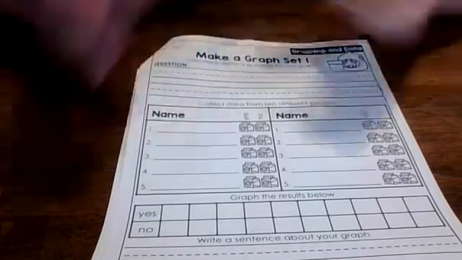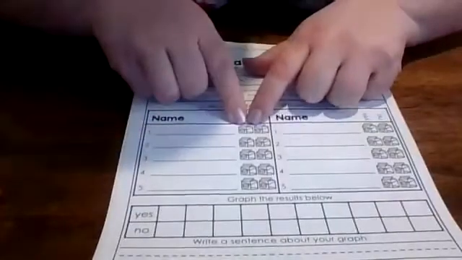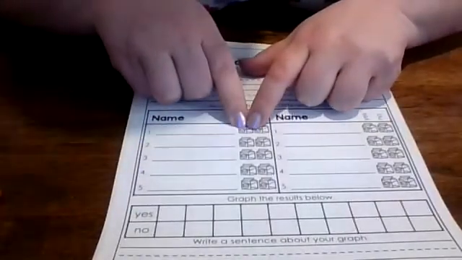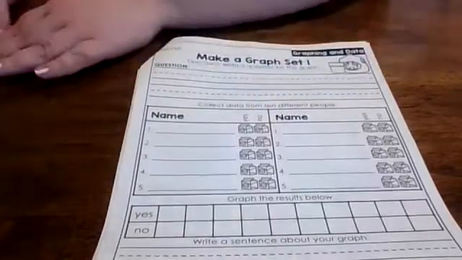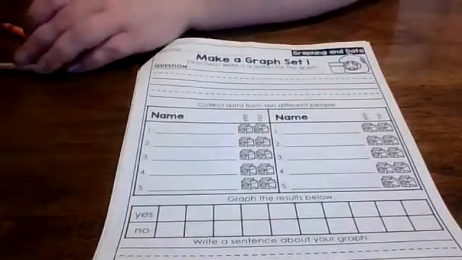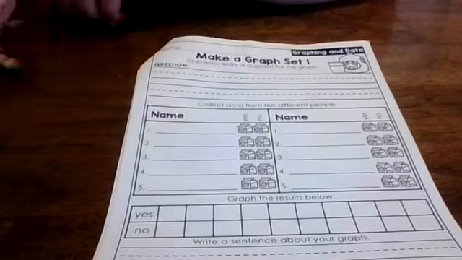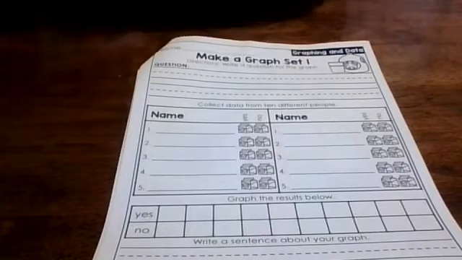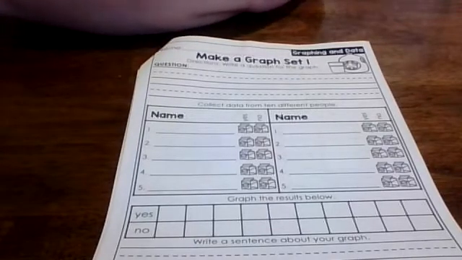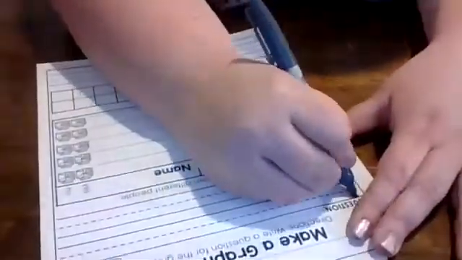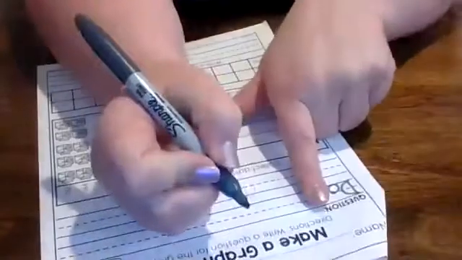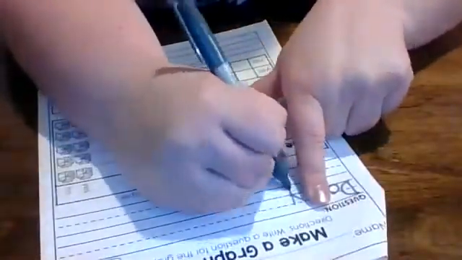Okay. So it looks like we have these cartons that have cows. So it looks like it's going to be a yes or no. Do you like milk? I think is what they're trying to encourage us towards. So, finger space.